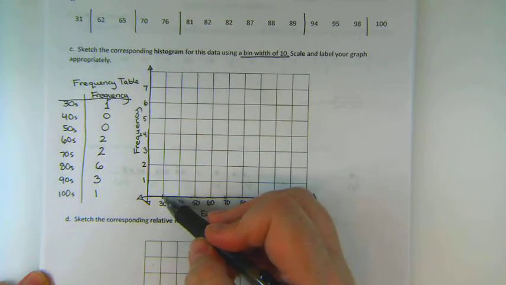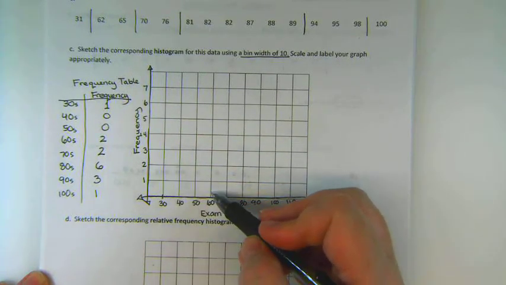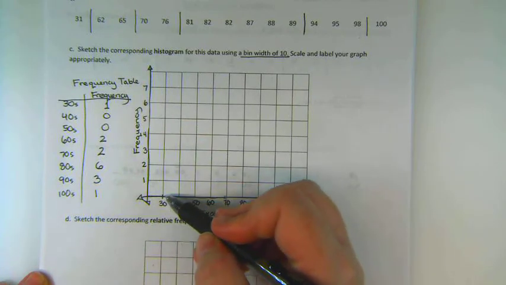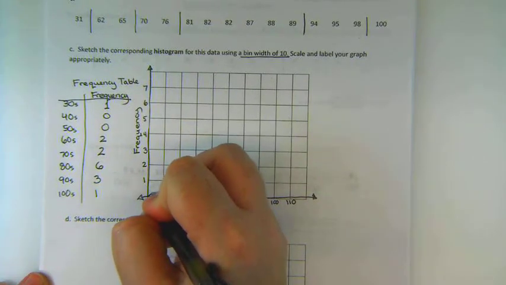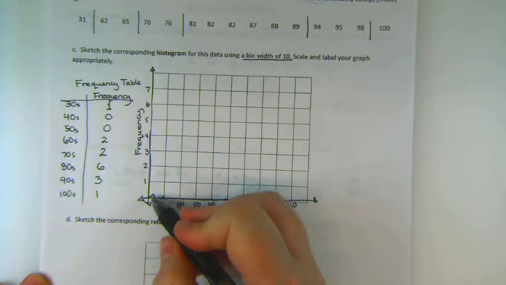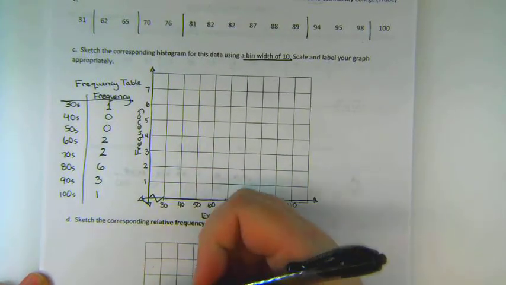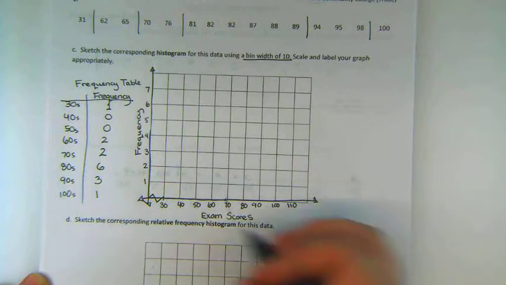But remember, you always want a consistent scale. So we're jumping by tens here, but then suddenly here we jump by 30. So all you need to do is throw in a little zigzag to say there's nothing in between 0 and 30. We're just skipping over that.